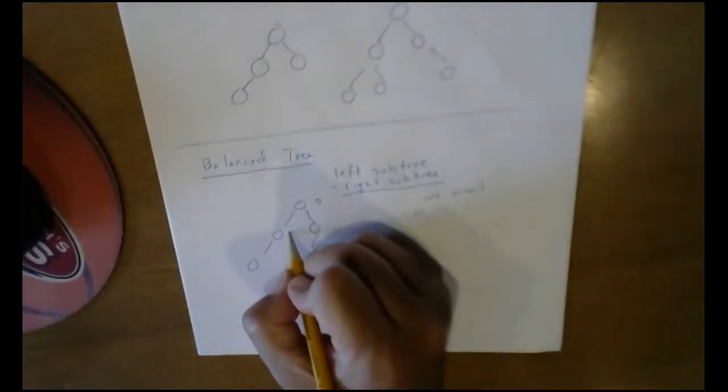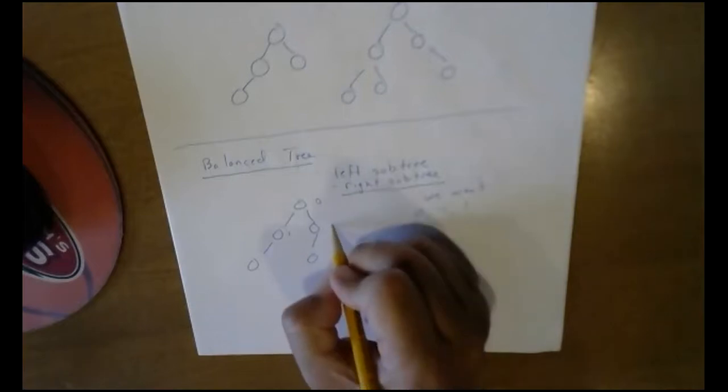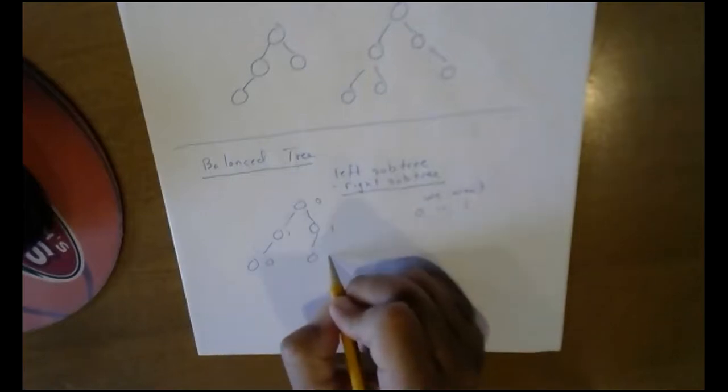If I start here, what's its left subtree minus its right subtree? This guy's height is 1. This guy's height is 0. So that makes this a 1. If I take a look here, what about this guy? 1 minus 0 is 1. This would be 0. This would be 0. So this is something we would call a balanced tree.